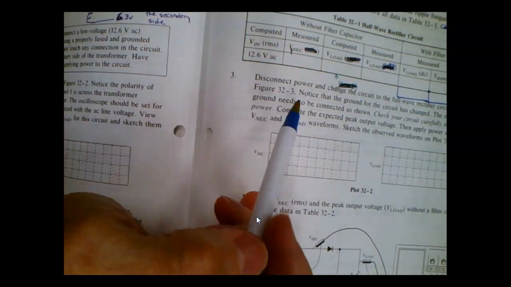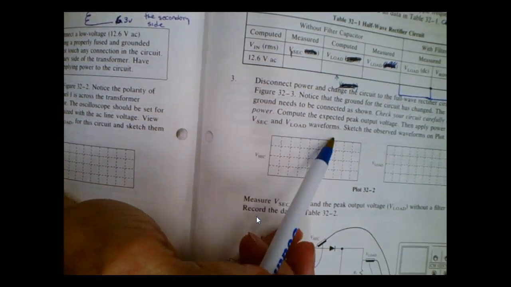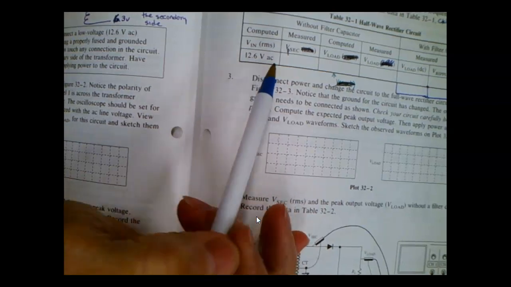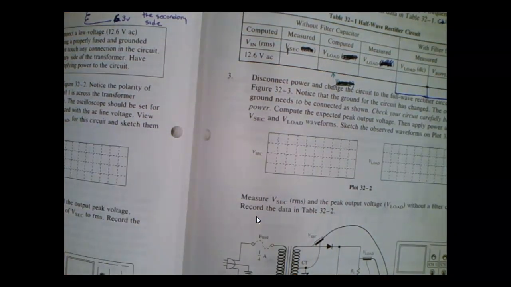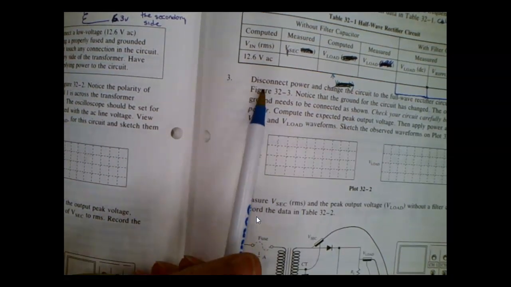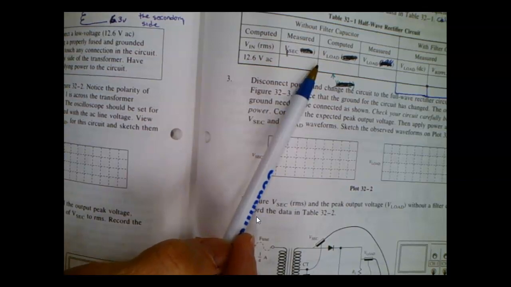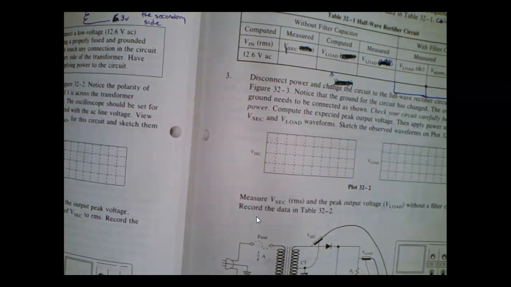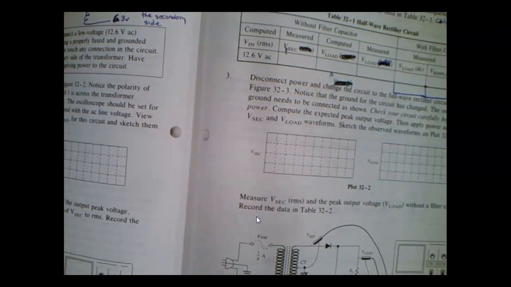What I'm trying to teach you is that we're going to use whatever the transformer is rated at, and we know that our answers are not going to be perfect, right? Because the 12.6 volts is. So here they give us the rated transformer value right here, so it's no use for us to measure it. Does that make sense? And I can't write this down, guys. So what do y'all have for V peak out?